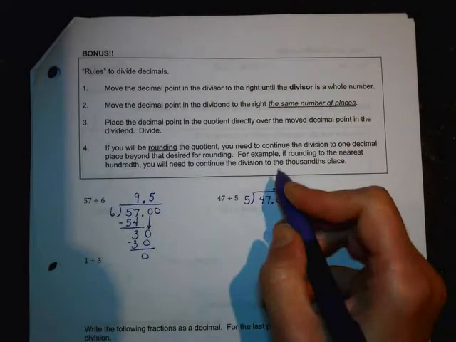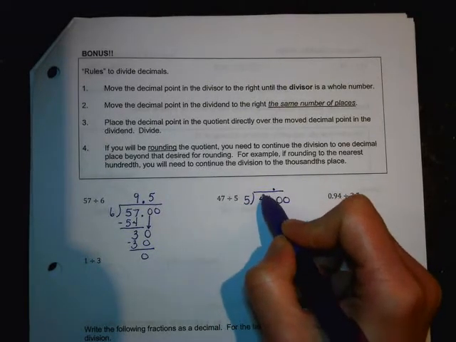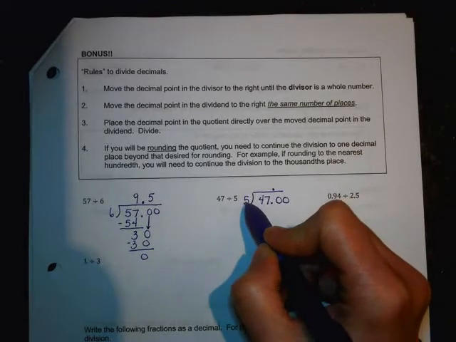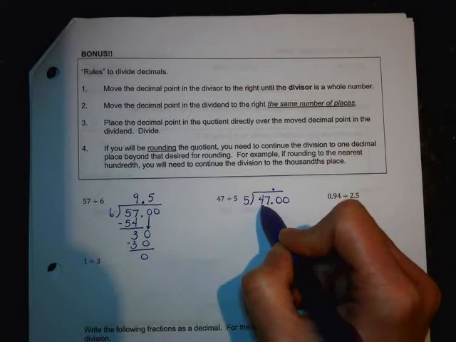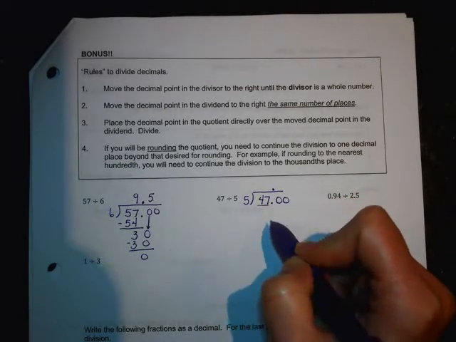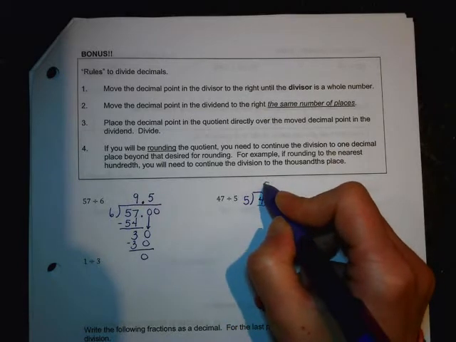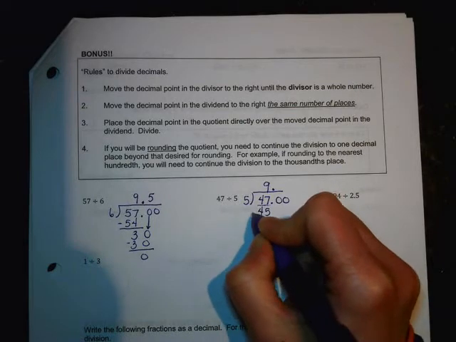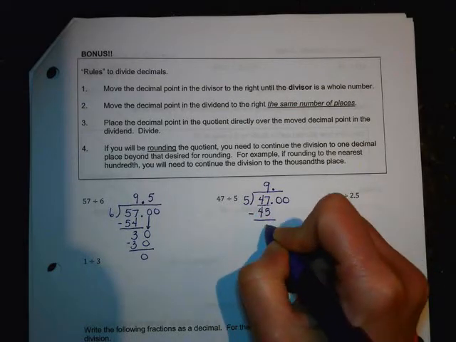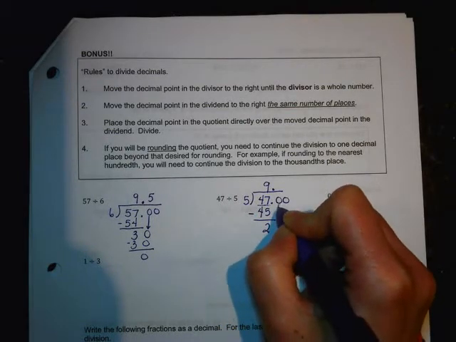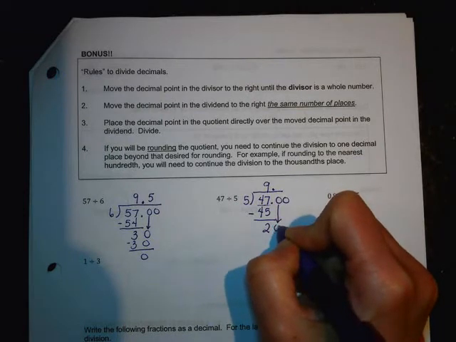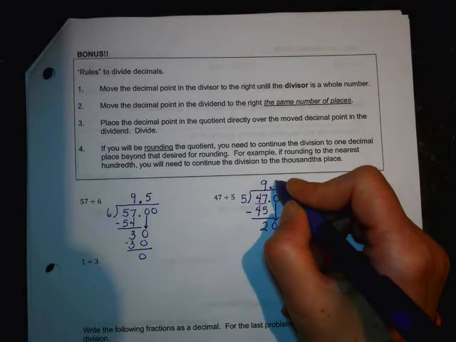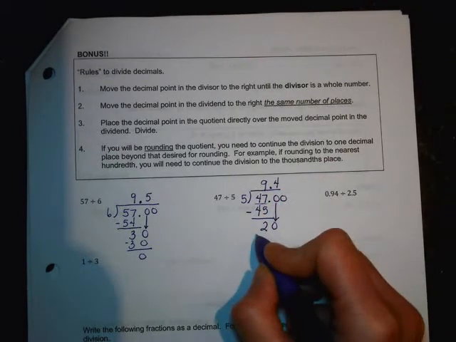So 5 won't go into 4, so let's not worry about that. What times 5 gets you the closest to 47 without going over? Well, 9 times 5 is 45, right? Then we subtract, and we bring down the 0. So what times 5 gets you the closest to 20 without going over? It's 4, and then we're done.